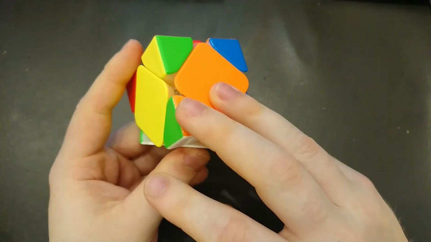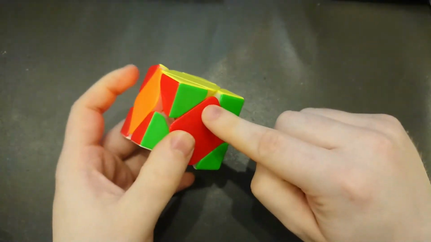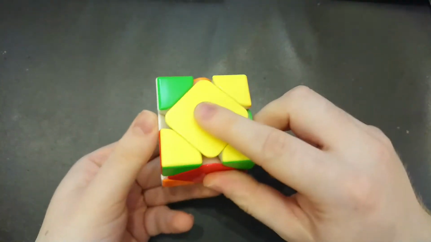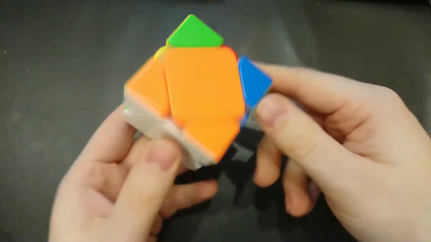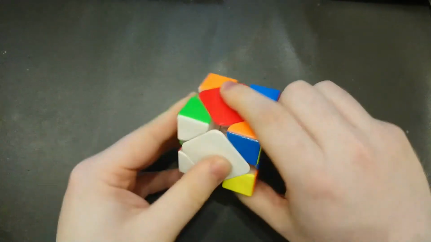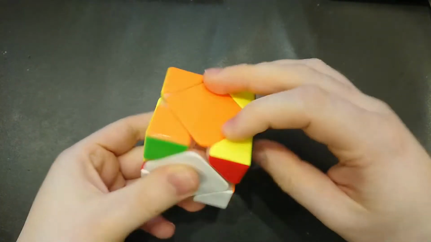So I have this one, which is kind of bad, because when you do a hedge here, you have to do an awkward rotation with the U-perm. What you can actually do is do a U-perm from this side, and then you can solve that one with the hedge.